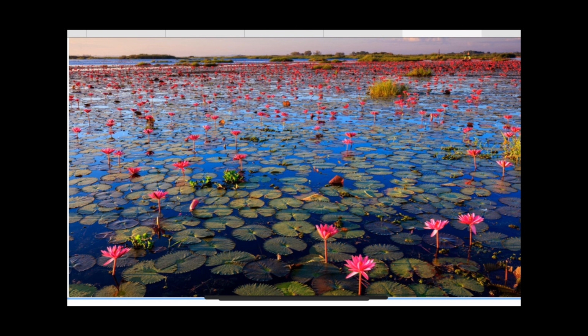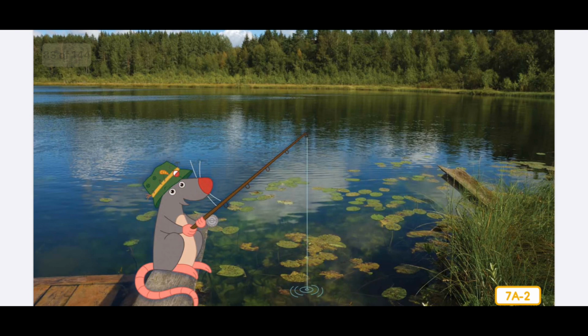Now I'm going to jump into our story. And this story is going to be all about freshwater habitats.